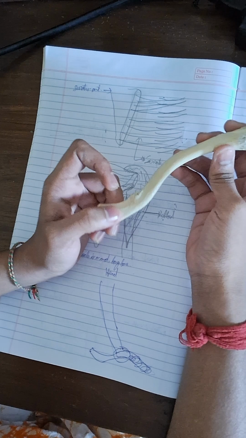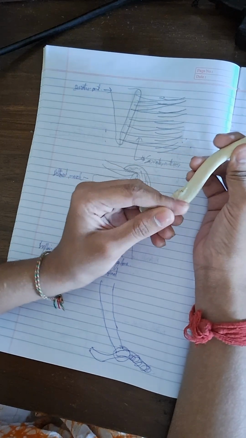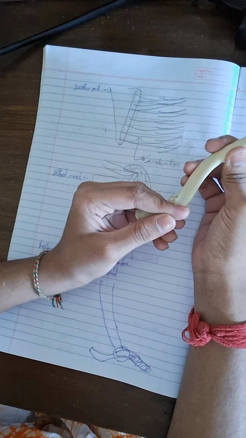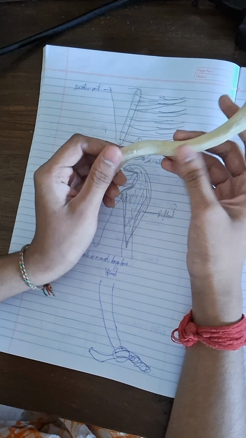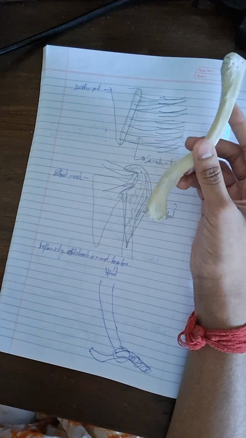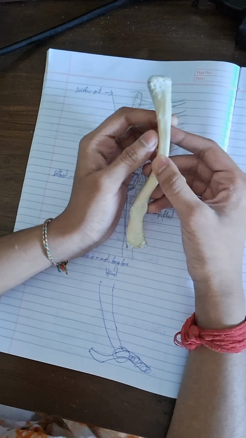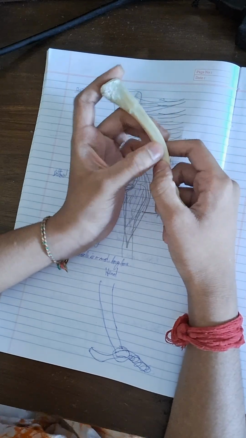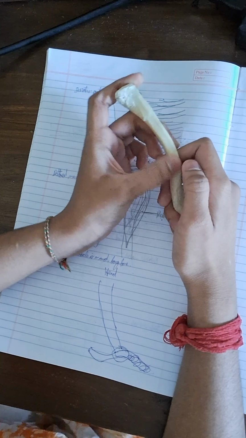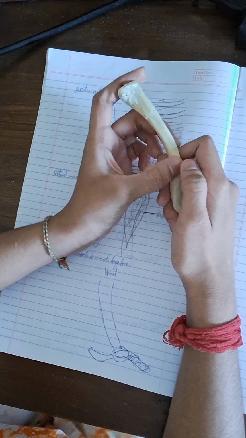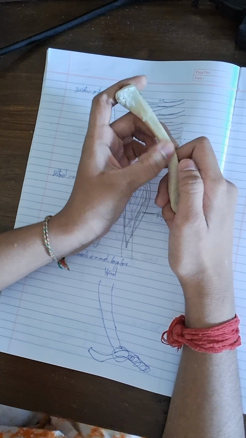So coming to the lateral end. Before coming to the lateral end, another thing which I forgot to tell you all: on the inferior surface of the medial two-third, there is a longitudinal groove here. Okay, there is a longitudinal groove here for the attachment of the muscle subclavius.